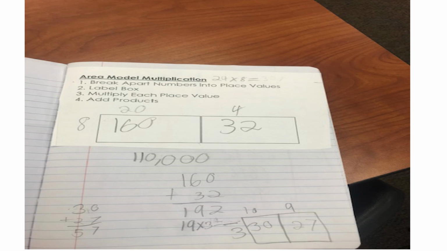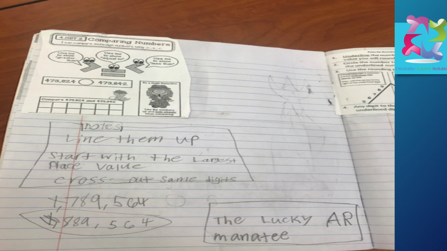You know, we can have it up on our whiteboard, but there's nothing like having it right in front of you. This helps students that may have visual processing disorders. It may help a student that for some reason left their glasses at home. Having it right there in their notebooks helps them tremendously. Again, there's another comparing numbers strategy up here on the left-hand side, and you can see the standard that is being used.